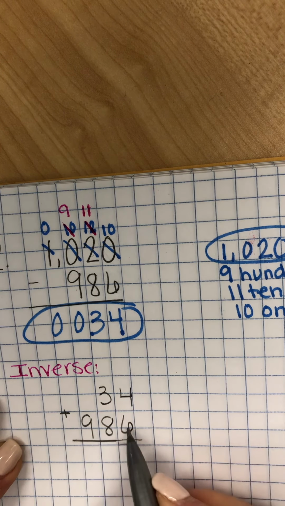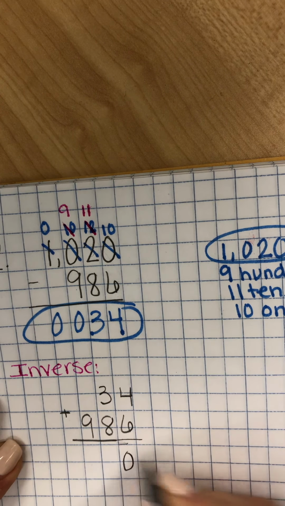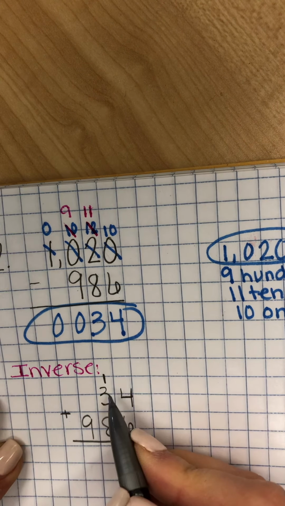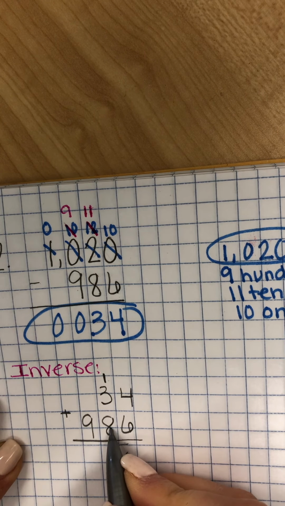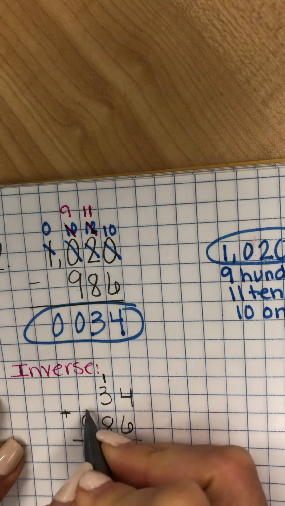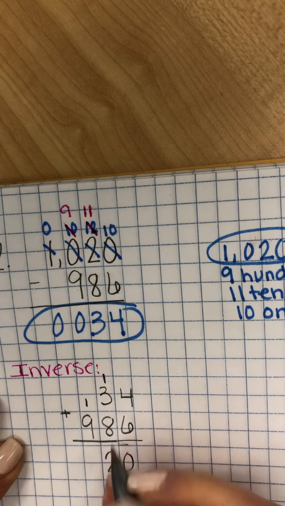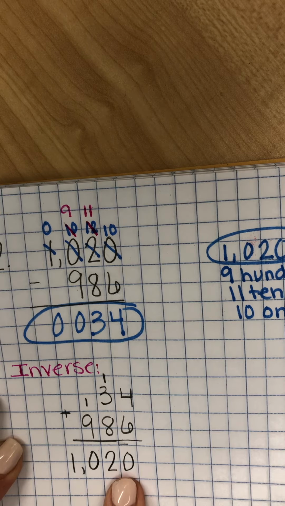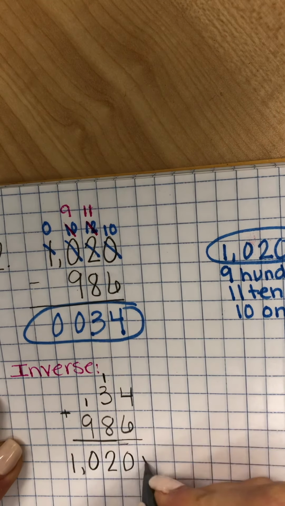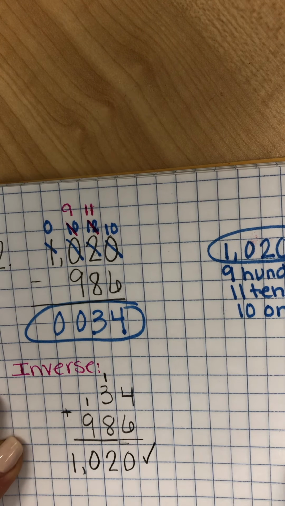Let's see, 4 plus 6 is 10. 3 plus 1 is 4, plus 8 is 12. 1 plus 9 is 10. Did I get my total? Yes. So the inverse worked.